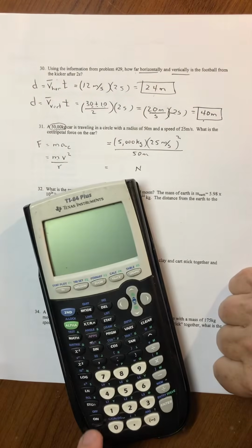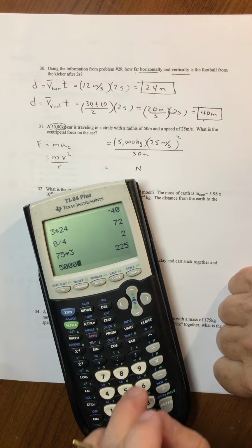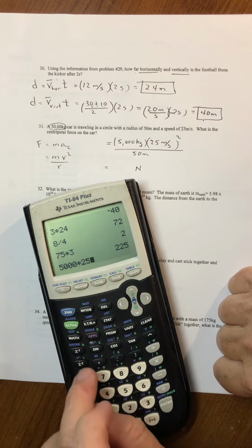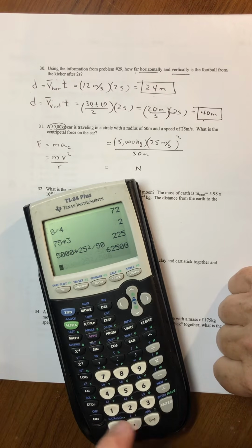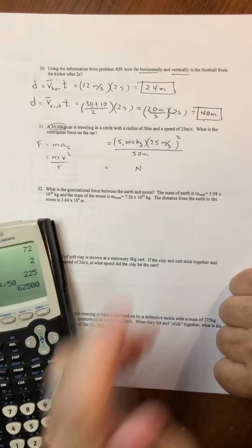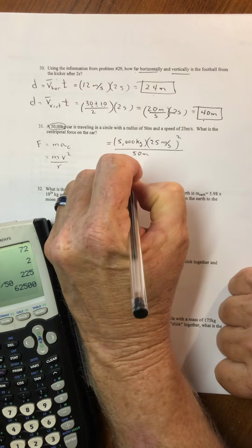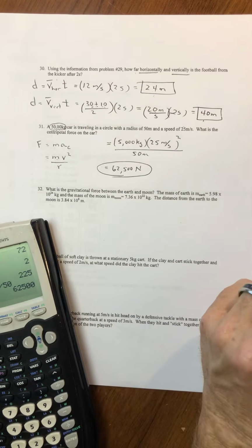And on this one, I'm going to need my calculator here, so I'll take the 5,000 and multiply it by the 25 squared and divide it by the 50 and get, looks like 62,500 newtons is the amount of force.